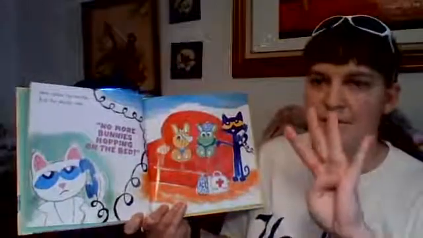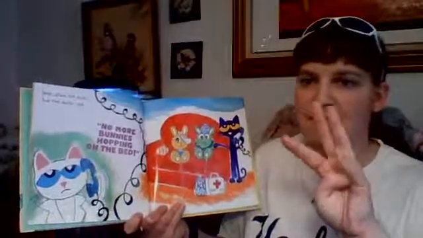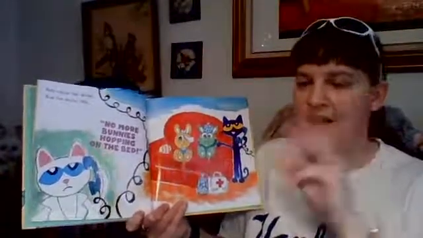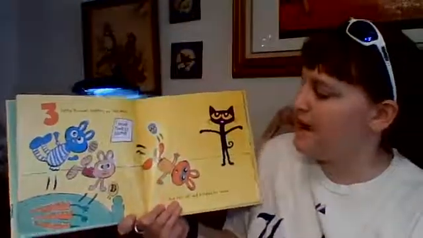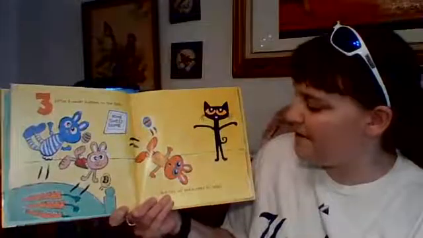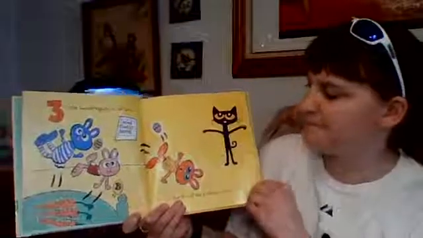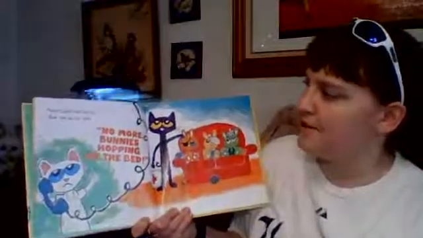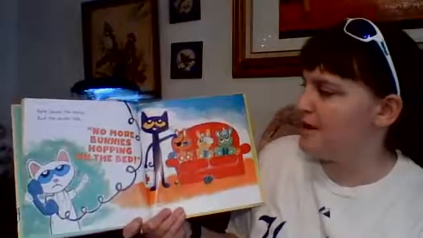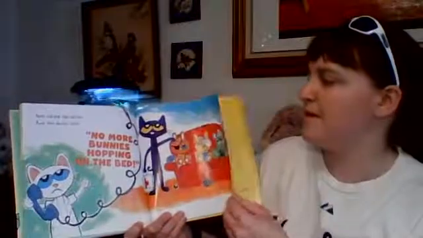So we have four bunnies. One fell off. Now we have three little bunnies hopping on the bed. One fell off and bumped his head. Pete called the doctor, and the doctor said, "No more bunnies hopping on the bed."